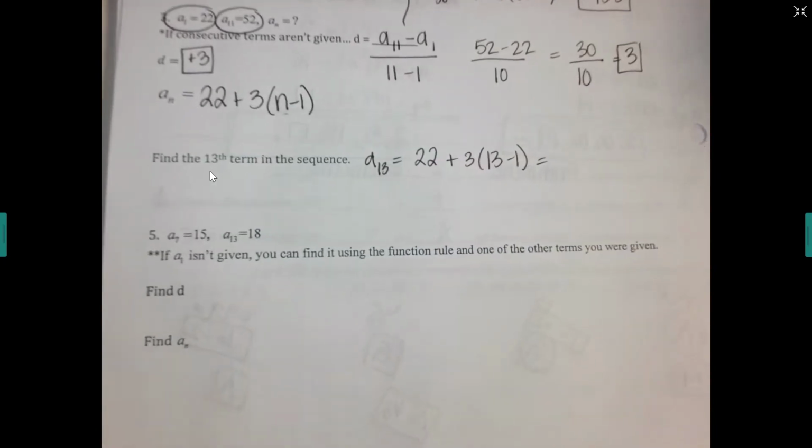And then from there, you'll just put that into your calculator. So go ahead and do that for me. Okay. And then that'll tell you exactly what that number should be. Now, with the 13th, you could extend the list if you want to, but the whole point is to skip to it. Okay.